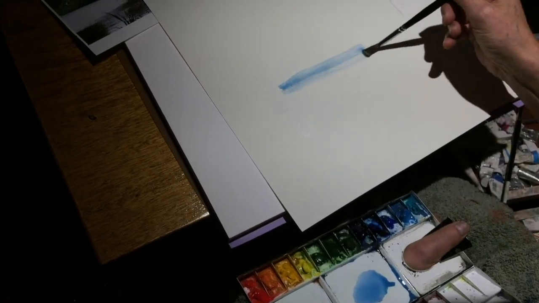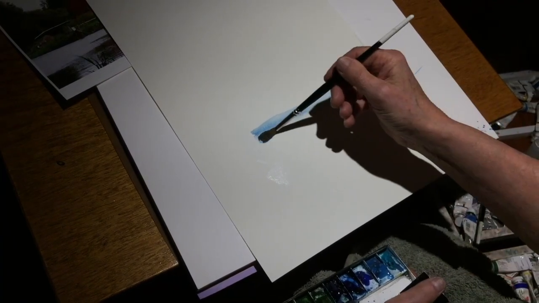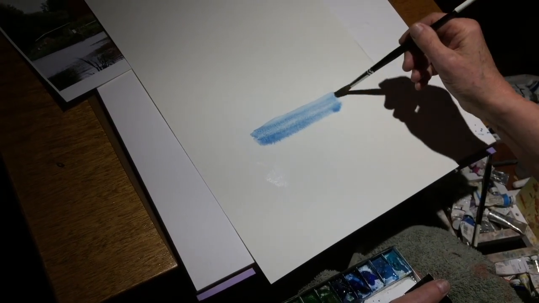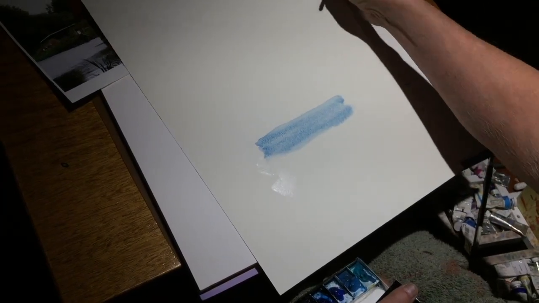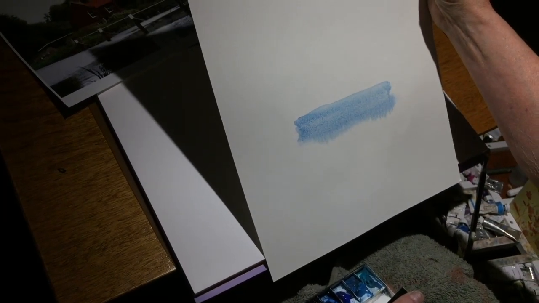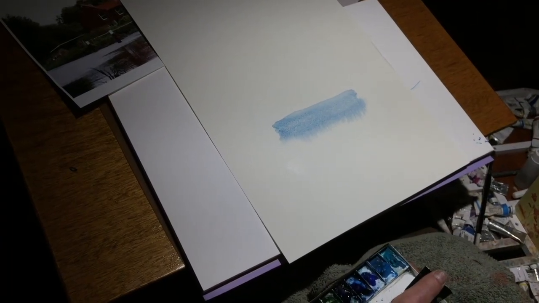Is there a way you start, where do you start? Do you start with the sky? Always with the sky, and work down the page? Yeah. So you wet the whole sky and then you start applying?